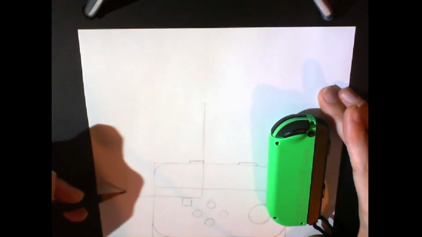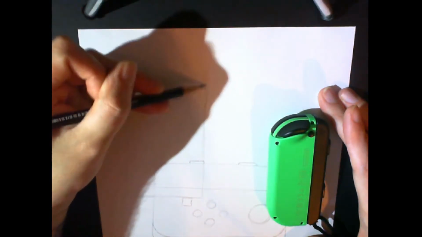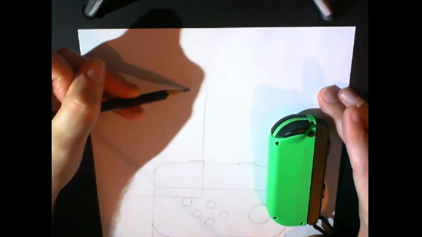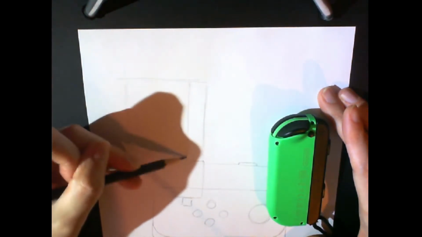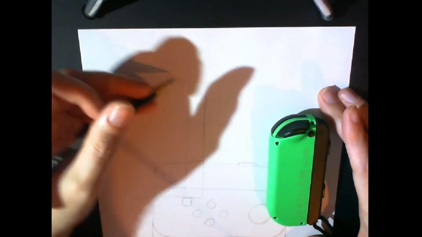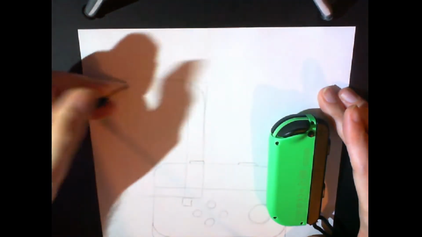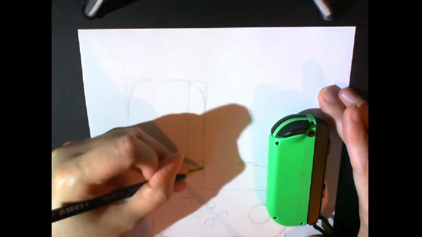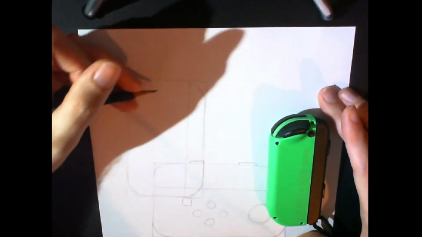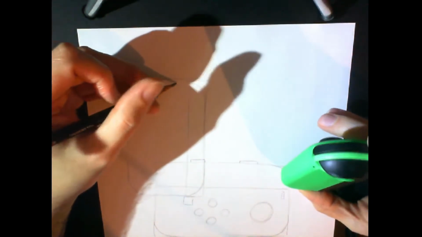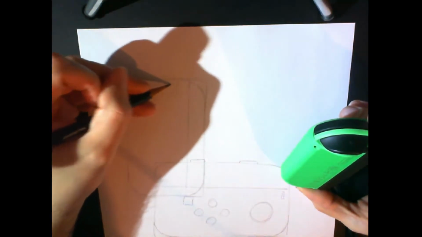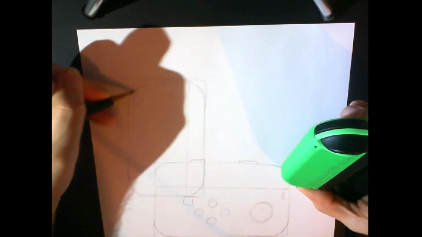So again, starting with a rectangle, sketching it in, drawing in where I can see the divide, curving corners, and drawing in any other shapes I can see.